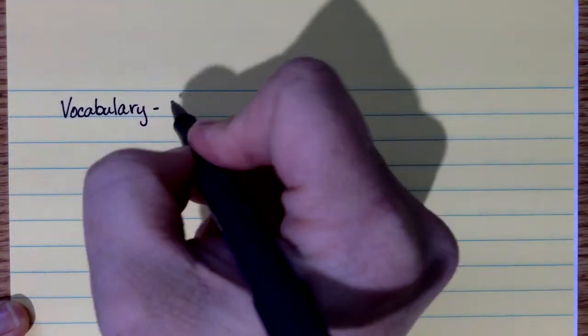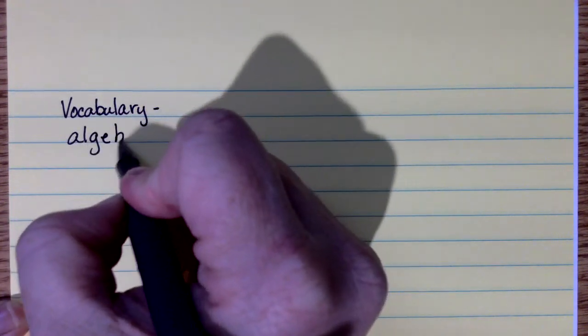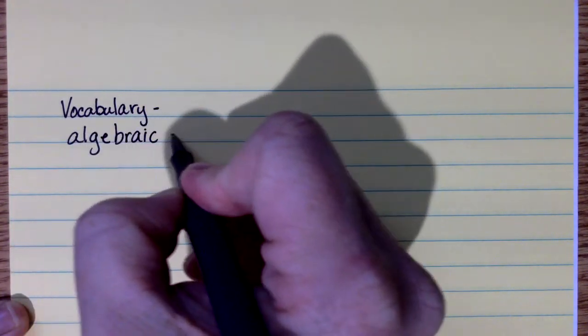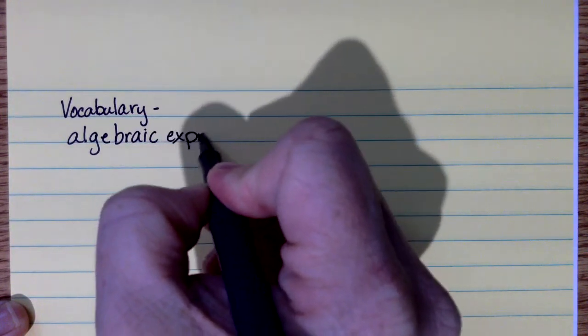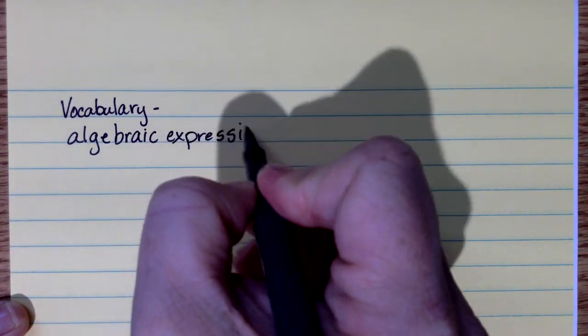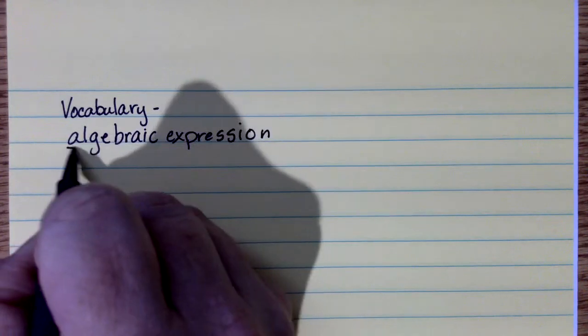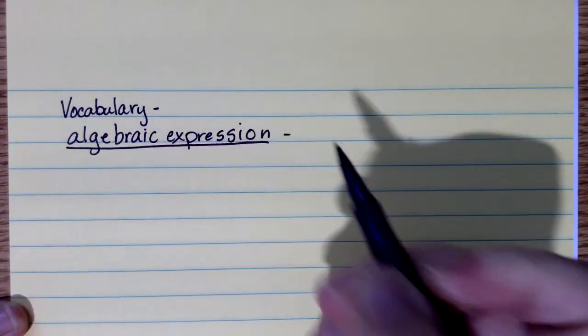Your vocabulary for today is algebraic expression, algebraic expression. Make sure you're taking good notes on this. This is kind of fun stuff.